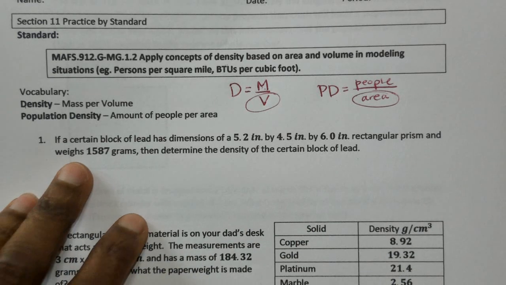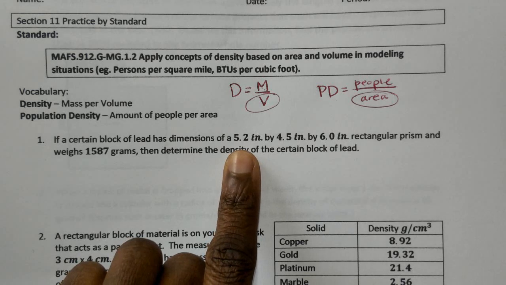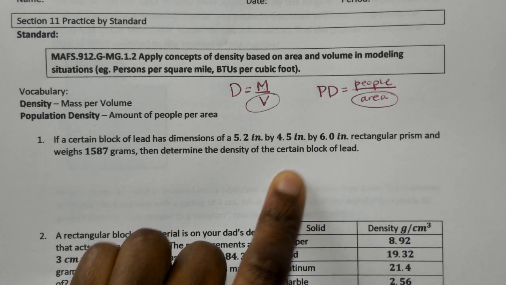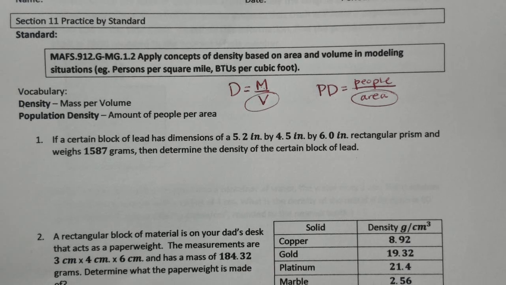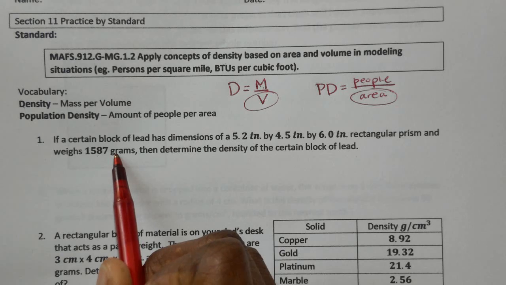The examples, if a certain block of lead has the dimensions of 5.2 inches by 4.5 inches by 6 inches, and it's a rectangular prism, and it weighs this much. So this weighs part, the grams, is our mass.